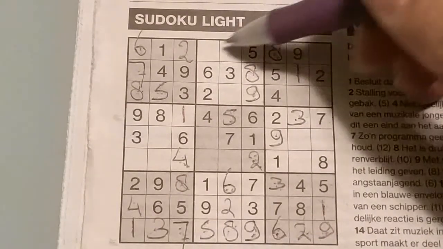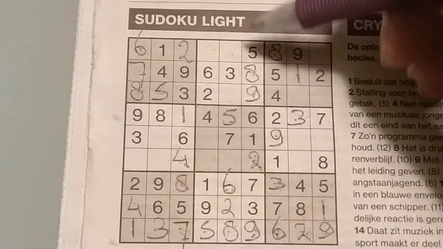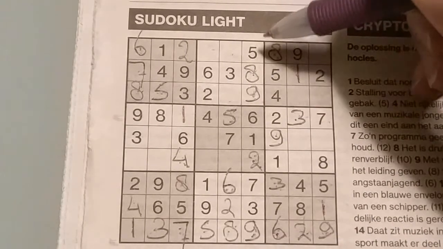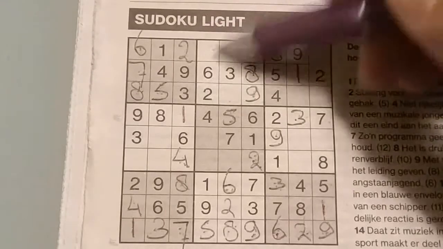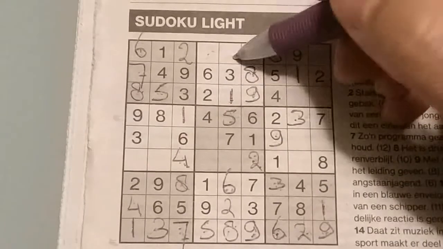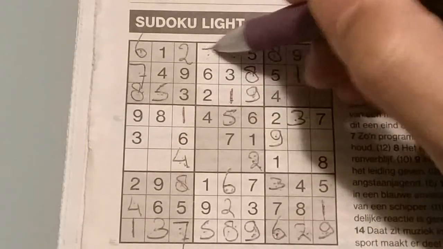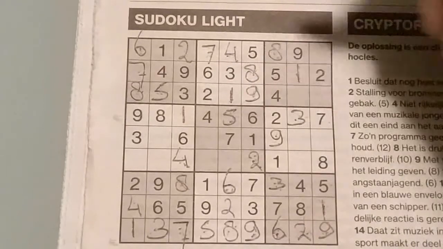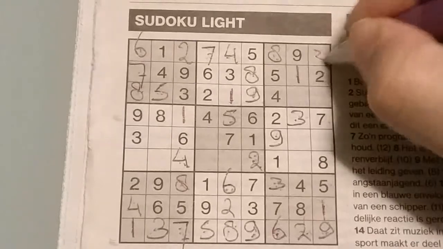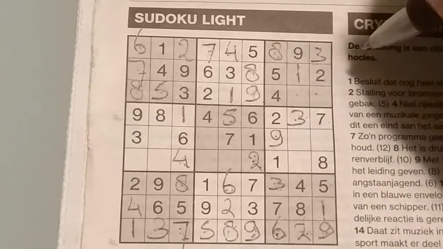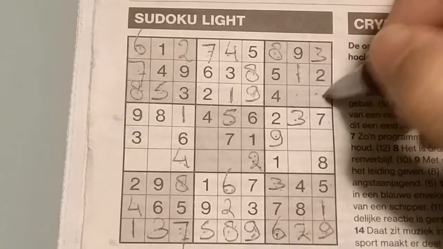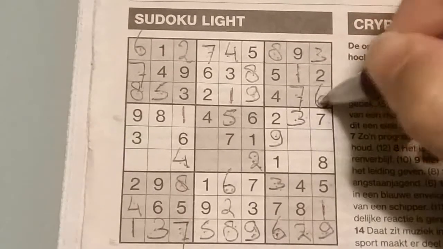Then 3 missing numbers of this big square for the numbers 1, 4, and 7. I see here 1, so no 1 there in these 2 boxes, so the 1 should be here. 7 and 4, we have a 7 here, no 7 there. 7 should be here, and the 4 goes there. 1 missing number in this row for the number 3. 2 missing numbers in this big square for the numbers 6 and 7. We have a 7 here, so no 7 there. 7 should be there, and the 6 goes there.